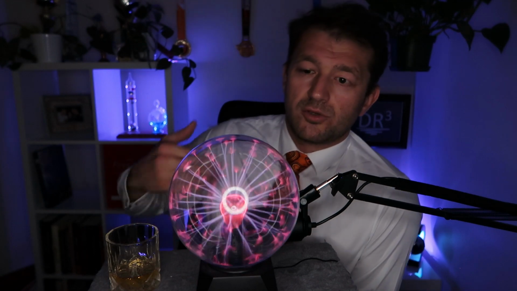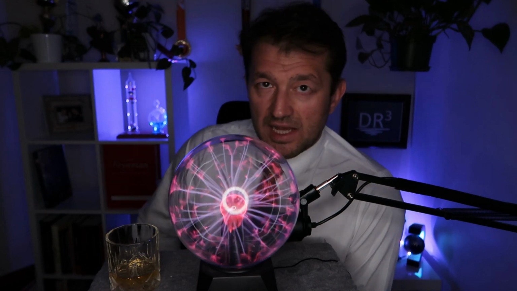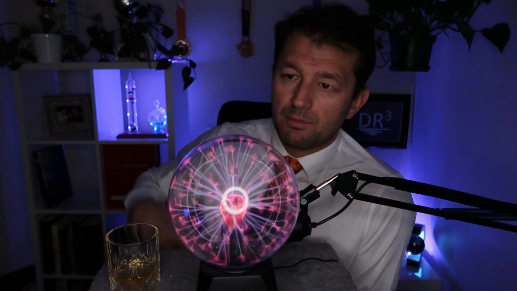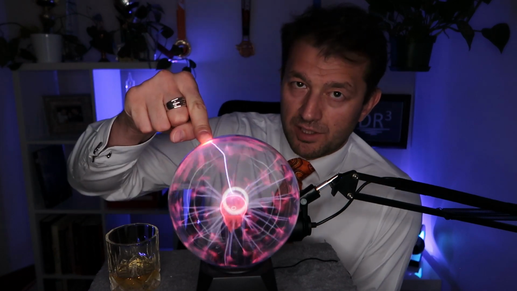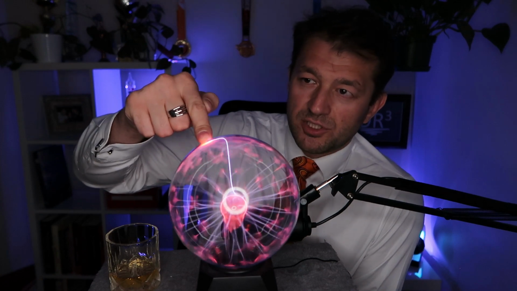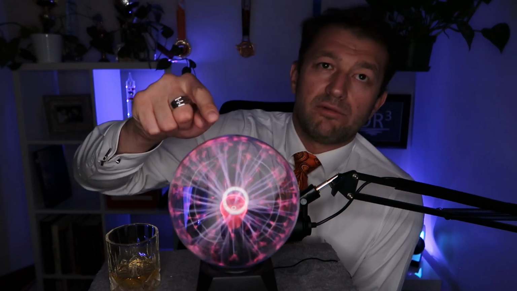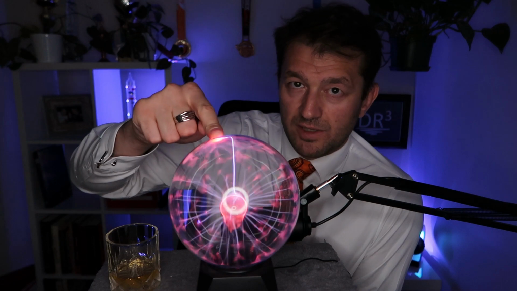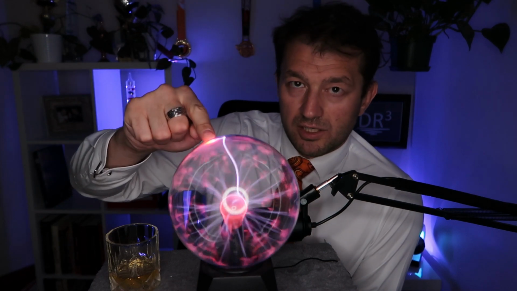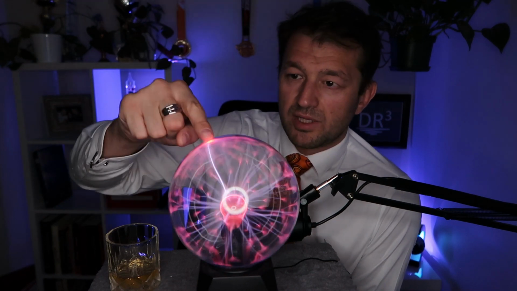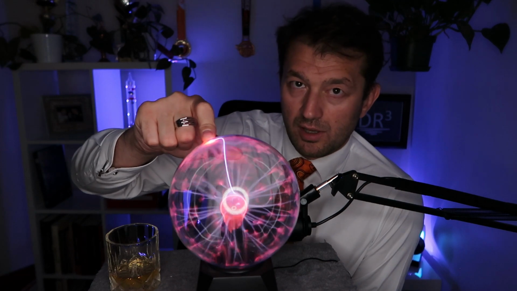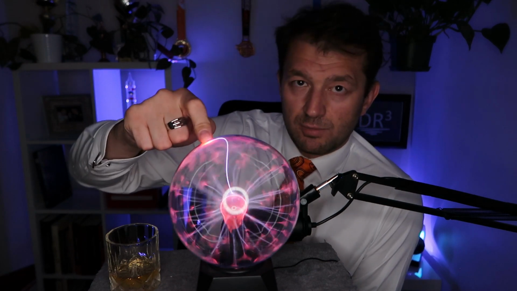It's called electrical induction. You see, this inner sphere is either positively or negatively charged. To be honest, I don't know. But the moment I put my finger here, it gets opposite charge compared to whatever is the charge on the sphere. And because my finger is much better conductor than the surrounding air, you have much stronger concentration of electric field on the tip of my finger.